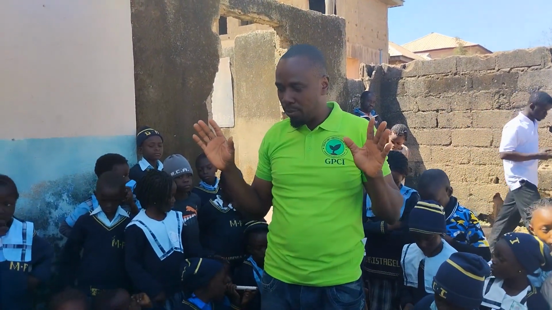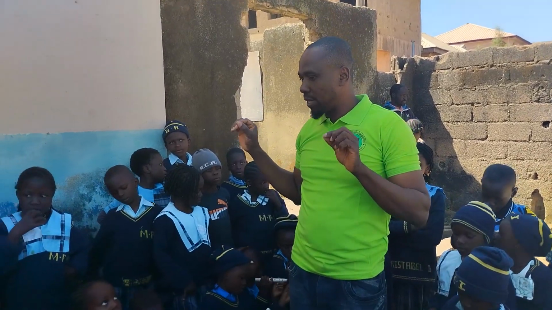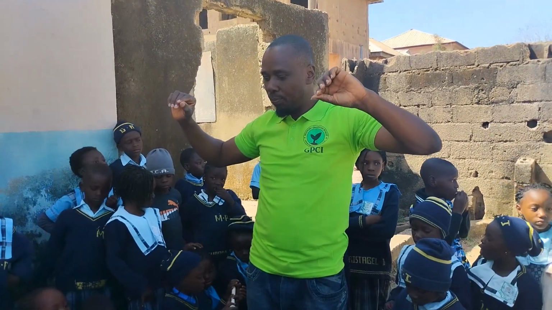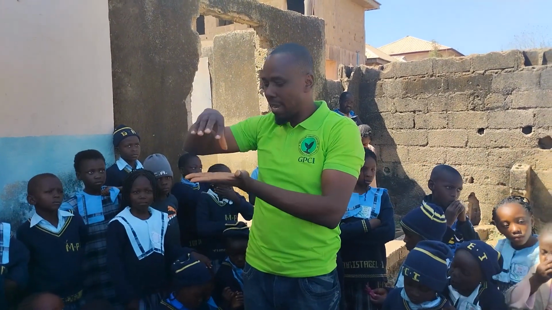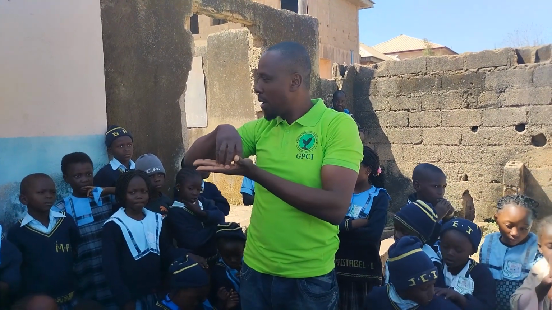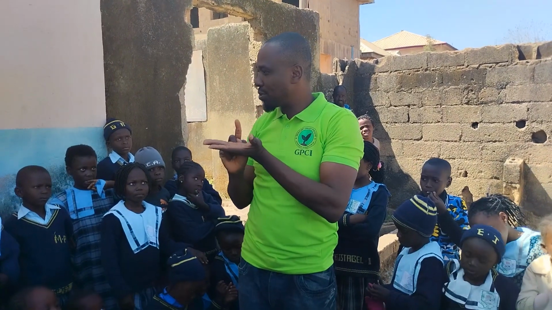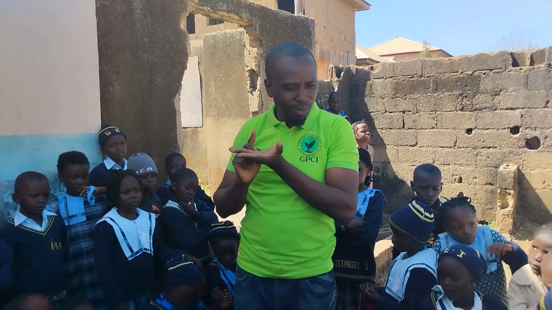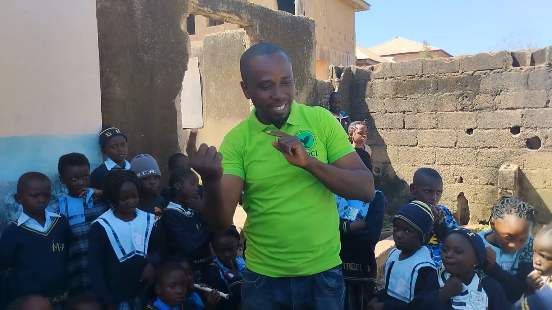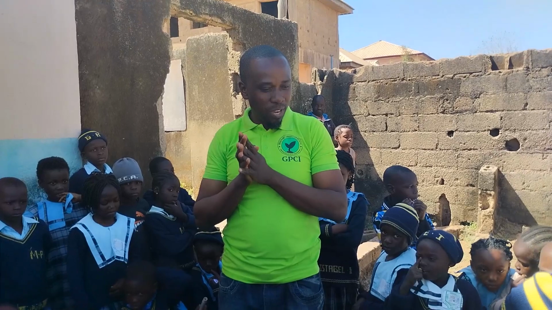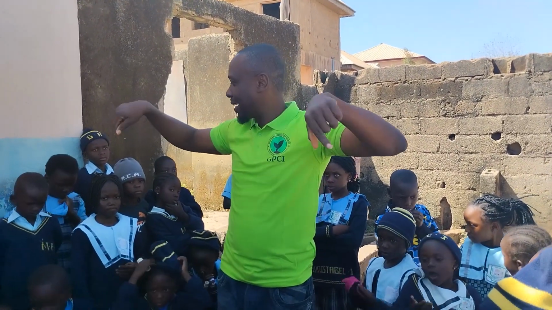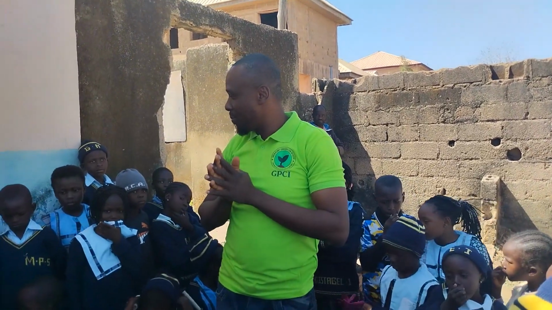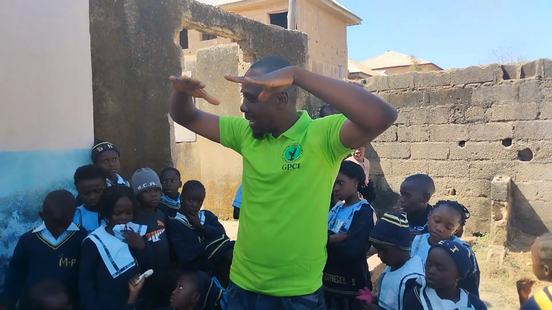Let me give an example. If you get a white glass cup, light a candlestick inside it and cover it like this, what will happen to that glass cup as the candle burns? Very good. The air within that glass becomes heated. It becomes hot. That's what greenhouse gases do. It covers the atmosphere like that glass.